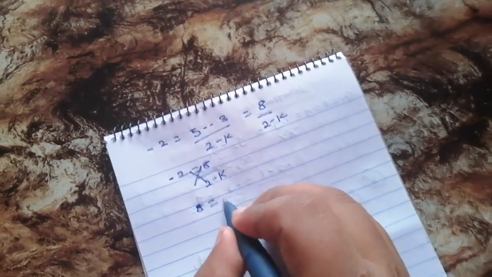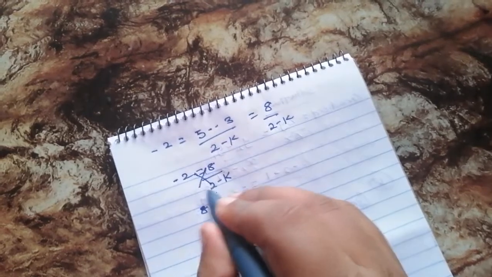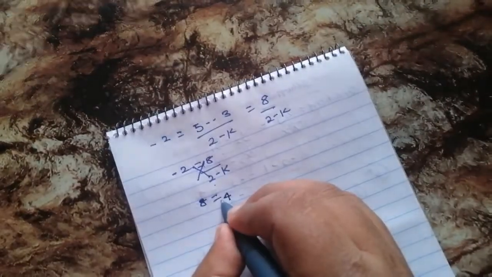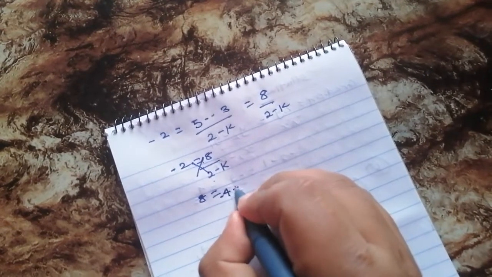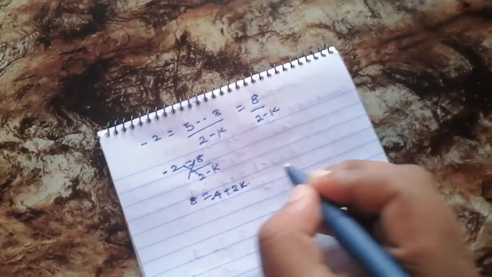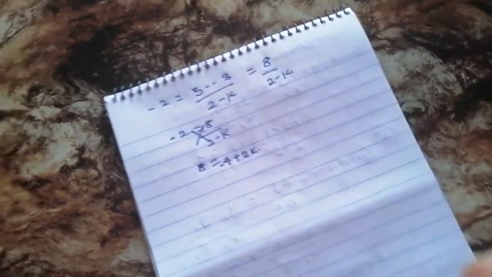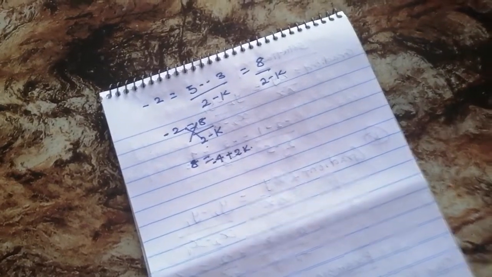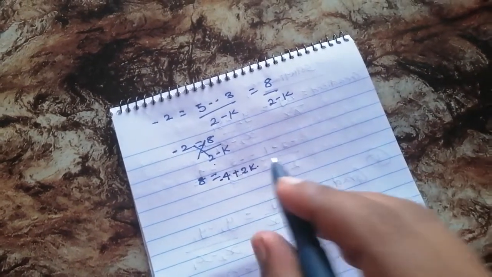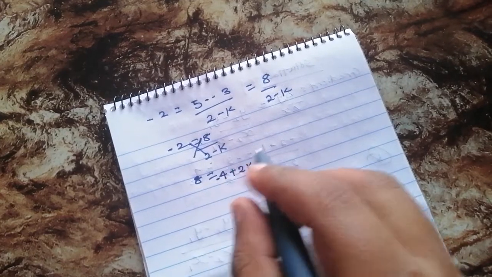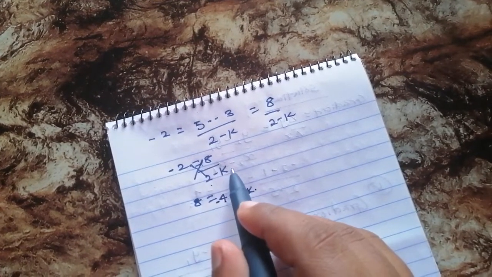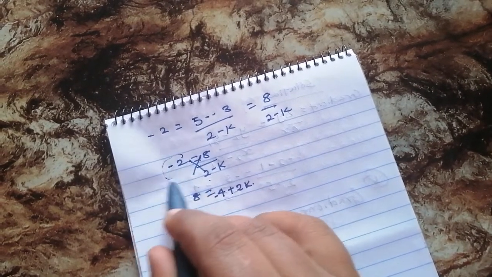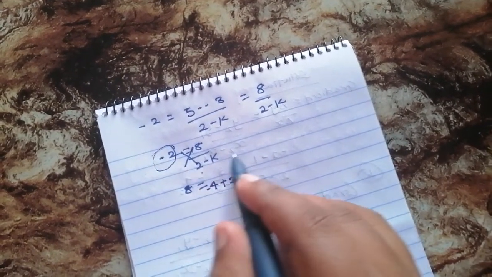So -2 times 2 will be -4, and then this one is plus 2k. These are negative.